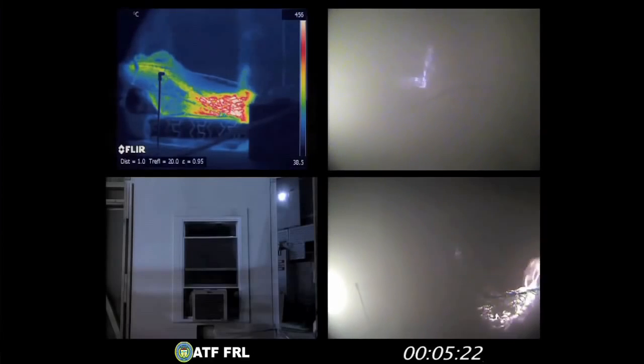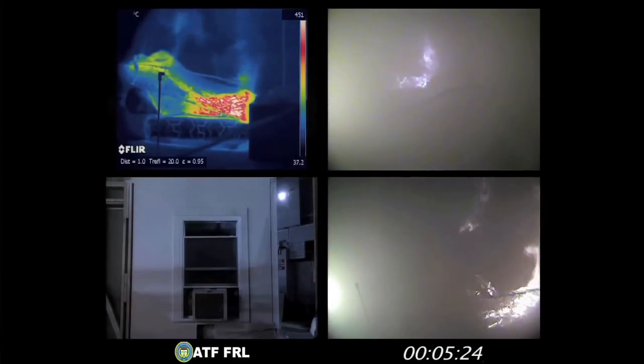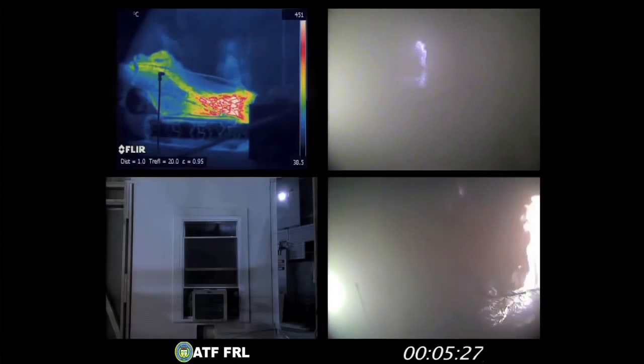We have a ventilation limited condition. The fire is starting to go out. Plenty of heat, plenty of fuel, no air. I think you guys get the point.